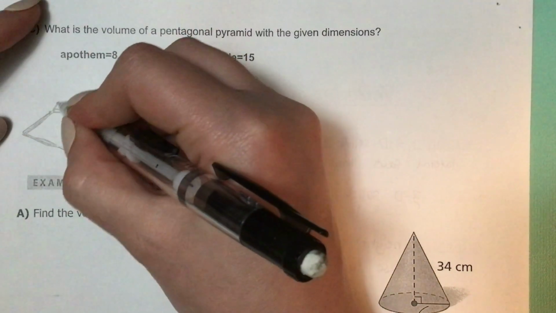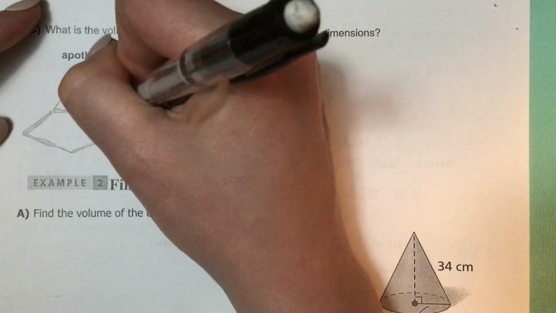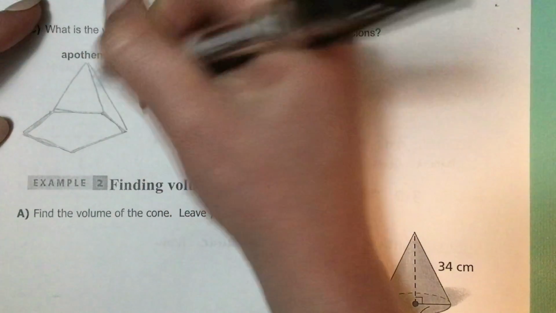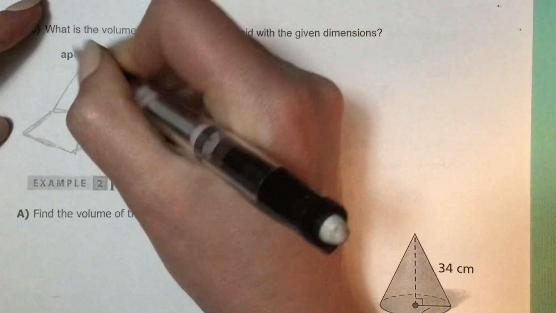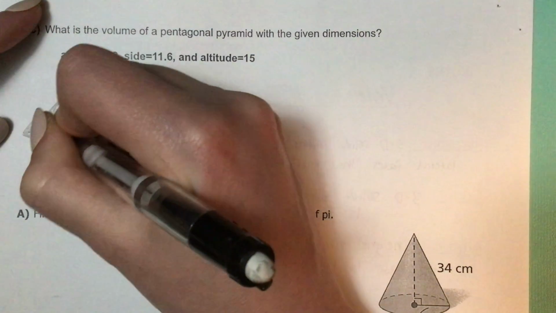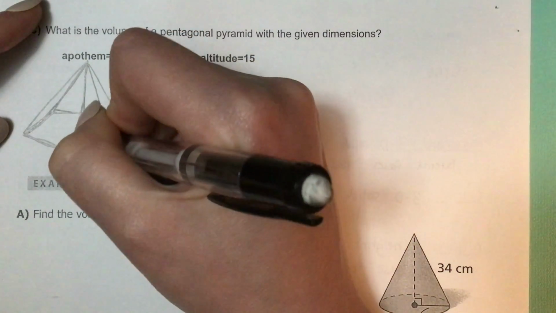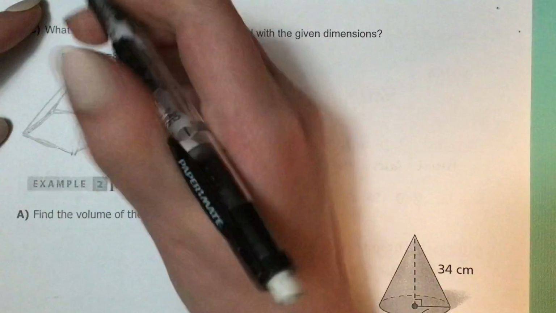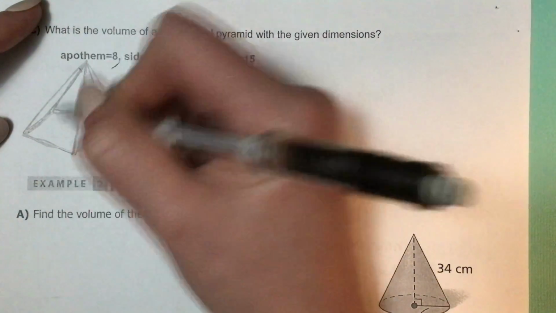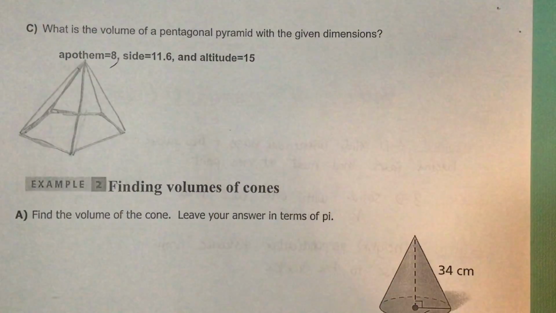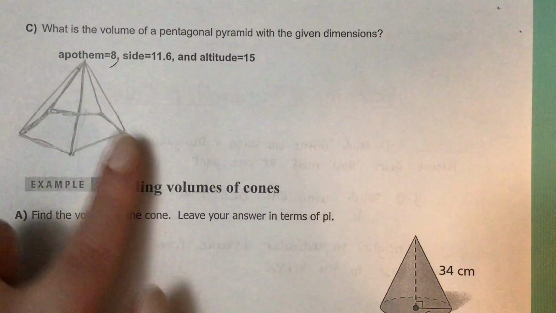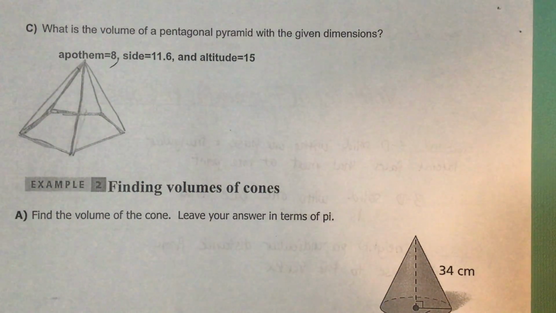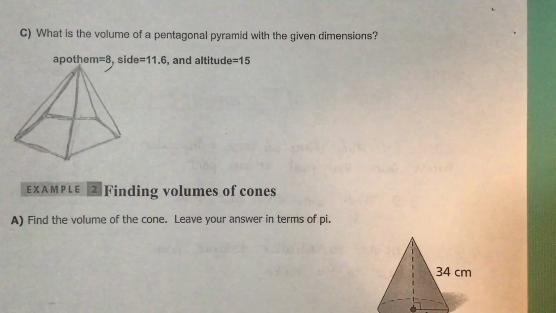And then if we were to connect all of these at a singular point. Okay, that's a little rough. Let me try that again. Okay. The base down here is the pentagon, which is why we're calling it a pentagonal pyramid.